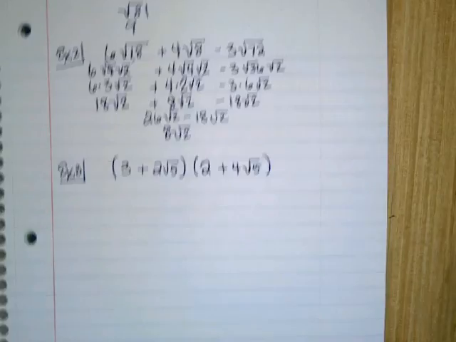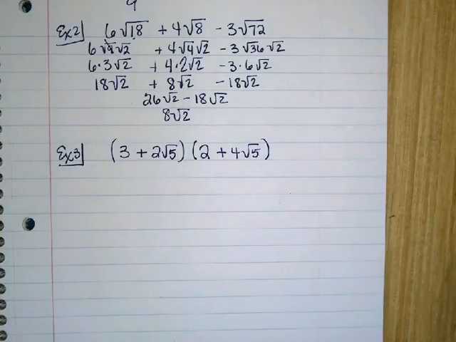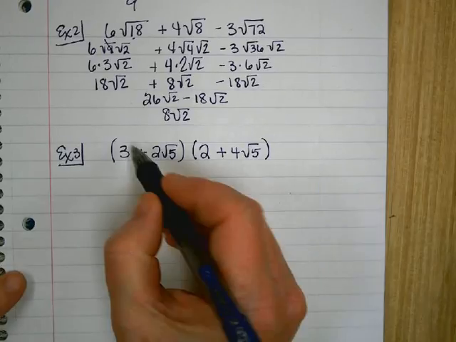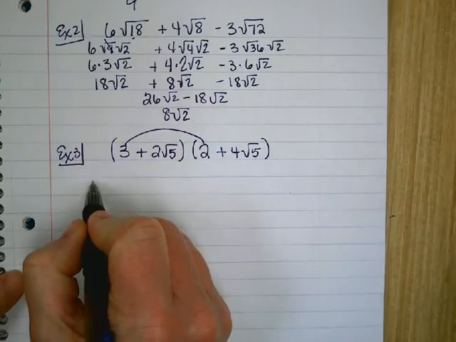Okay, now we are multiplying these things together and we're going to use FOIL. Write this down. You know how to add them, you know how to multiply them, you know how to subtract them, you know how to combine them. Since we got all those skills acquired, now we can do FOIL. So here we go. First times first is 6.